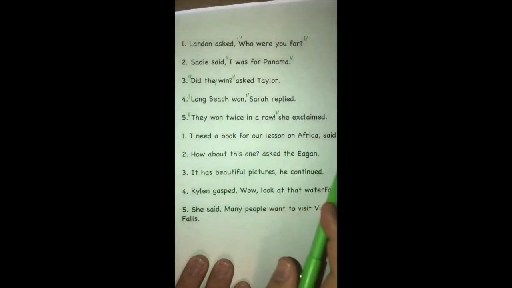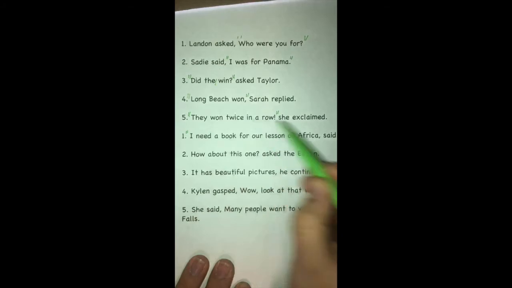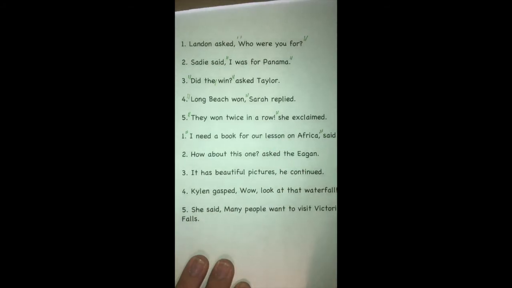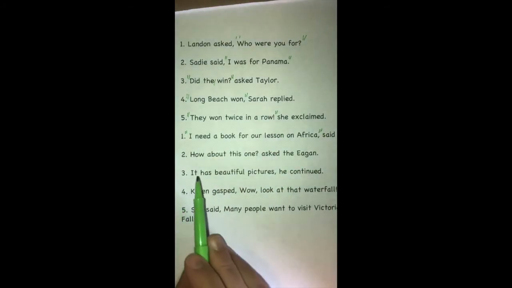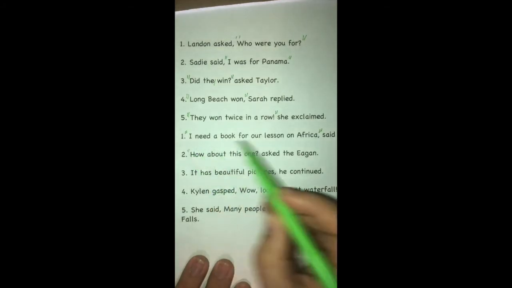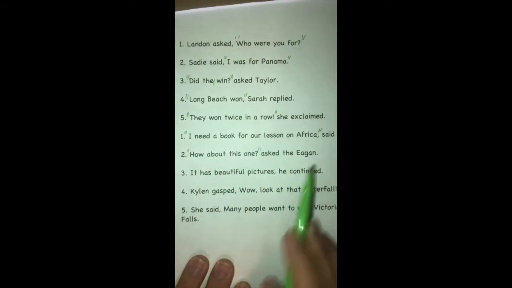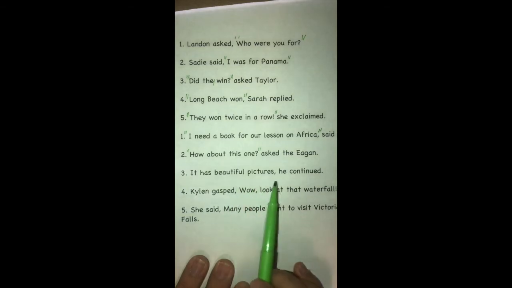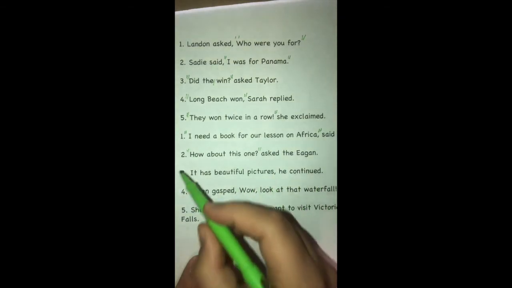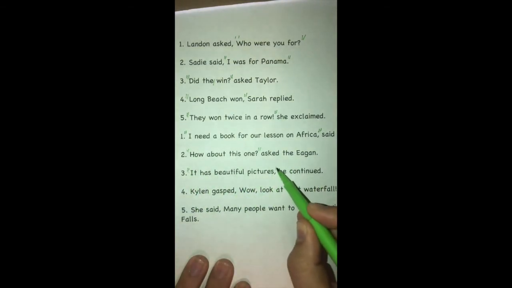"I need a book for our lesson on Africa," said Jack. Period. They capitalized. Nice job. How about this one? "Asked Egan." Good. Around the outside. "It has beautiful pictures," he continued. That one has a comma, and that's fine. Quotation marks around everything that I said.